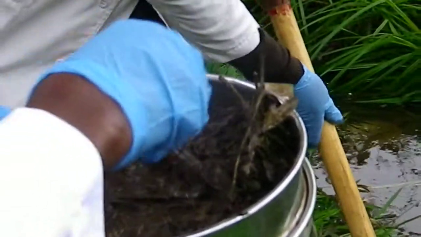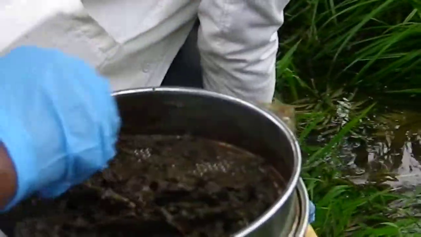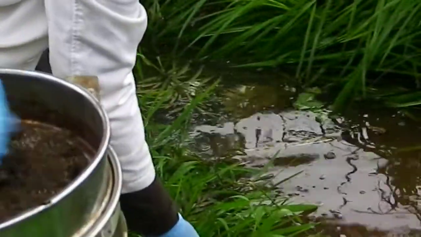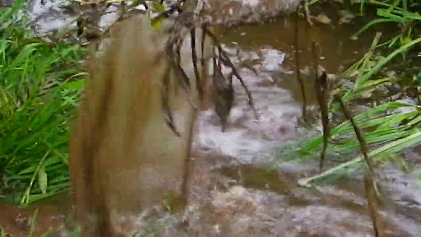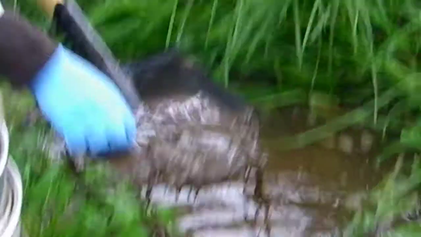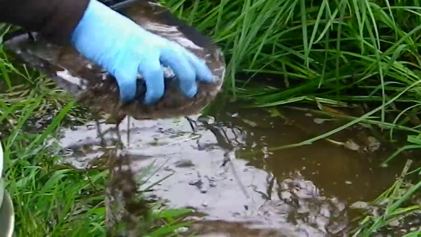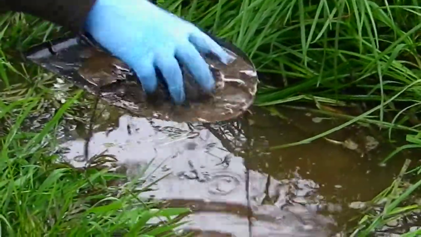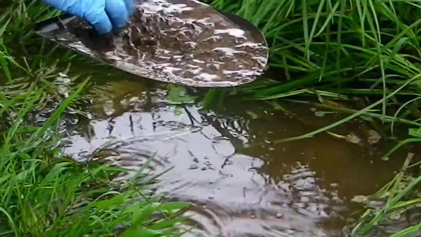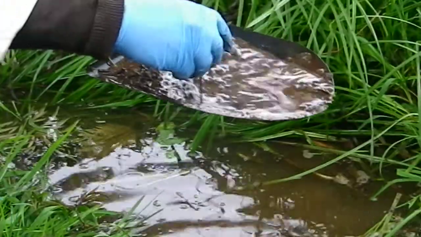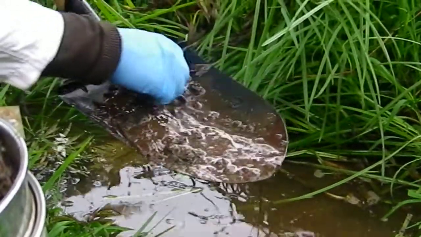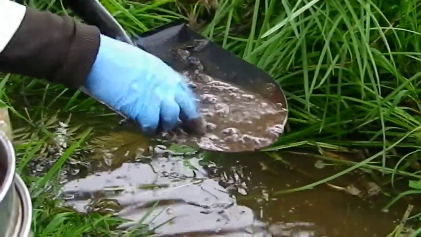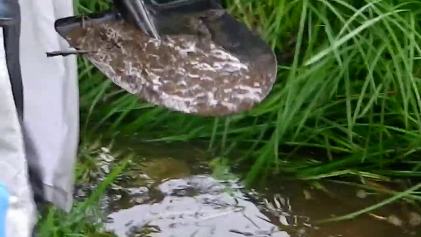For the top one, I'm not seeing any large organism wiggling through. Normally we look for gastropods, we look for earthworms in this mud. So I cannot see any organism.